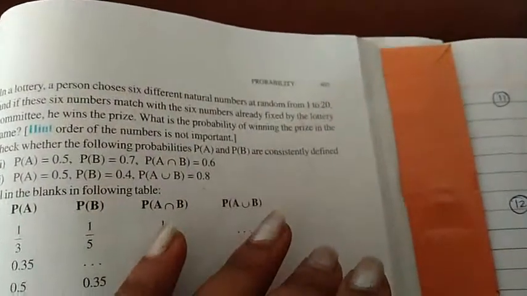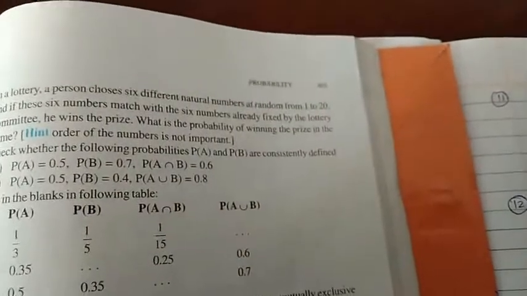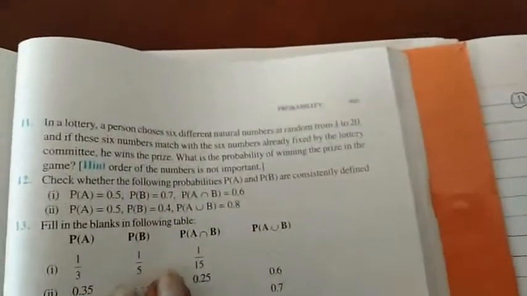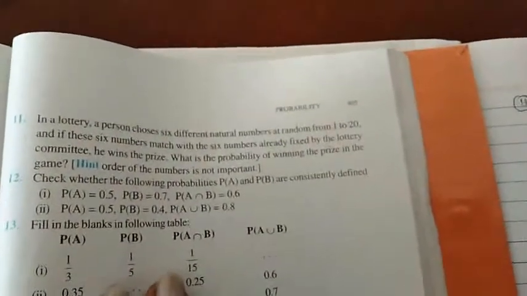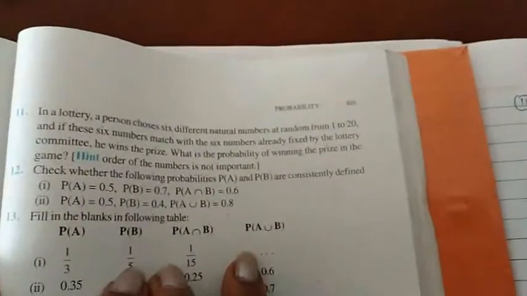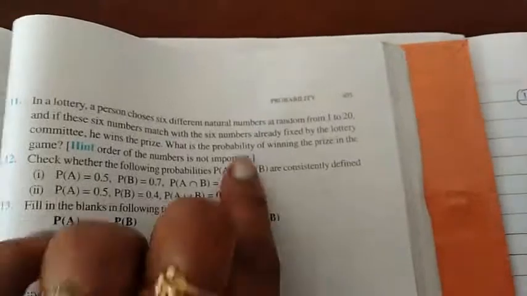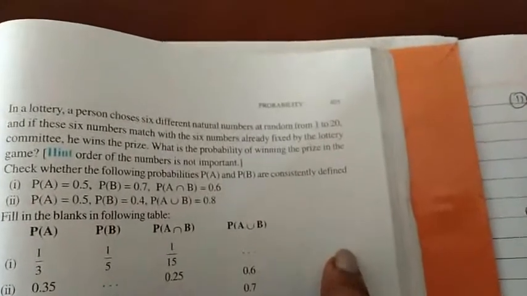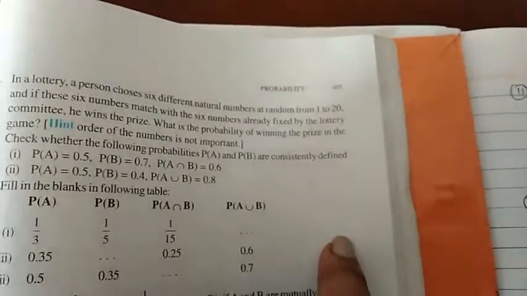They have fixed the 6 numbers already, right? So that is our favorable outcome. Our favorable outcome is only one way of getting those 6 numbers which have been already fixed. So the number of favorable outcomes is 1. Now we need to find the total number of outcomes. Out of 20 numbers, we have to choose 6 numbers. So how many ways are there? 20C6, right?